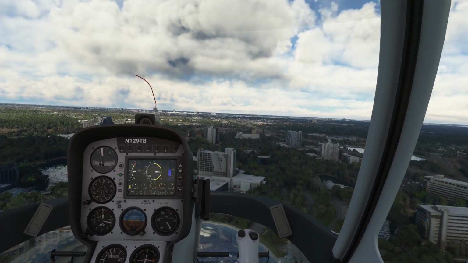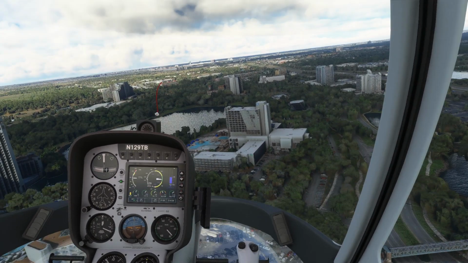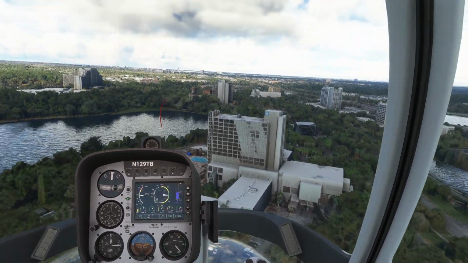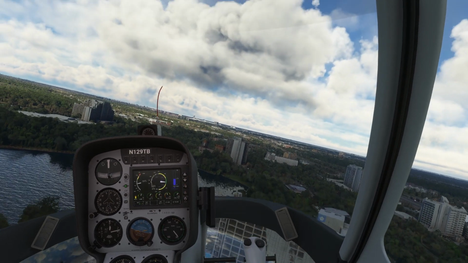Used to go there all the time back in high school. It was free to get in. You had to pay like 20 bucks for parking. Oh god, we're gonna crash into that building.